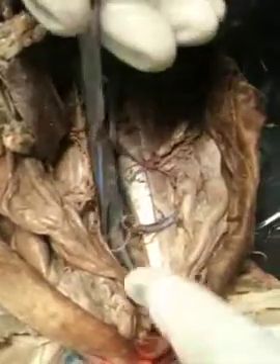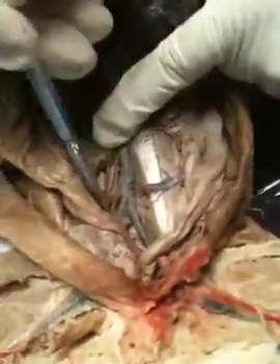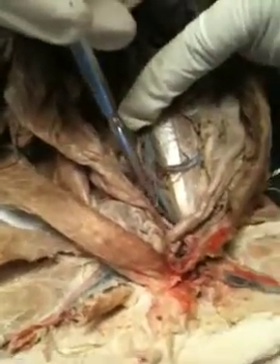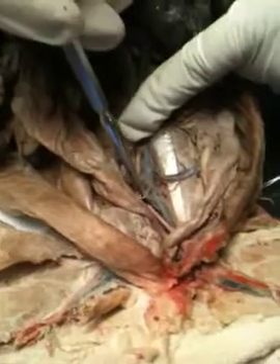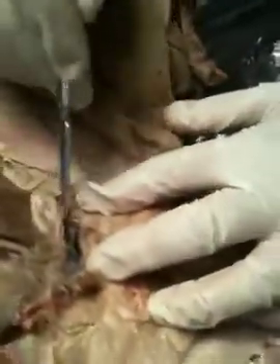Then from there, you would branch out and form a Y, which at that point would be the common iliac vein. As you can see there, it Y's there, branches out, and in turn turns into the external iliac vein.